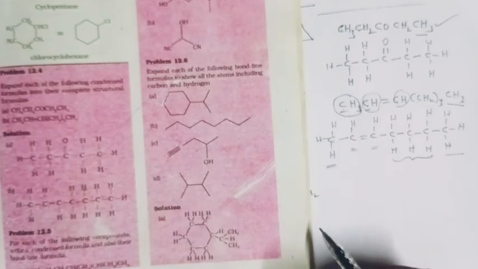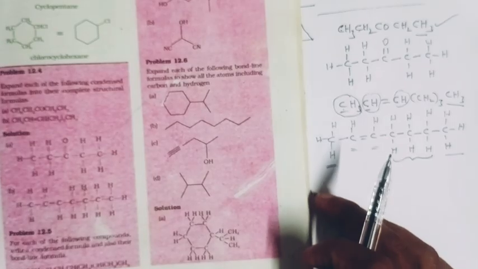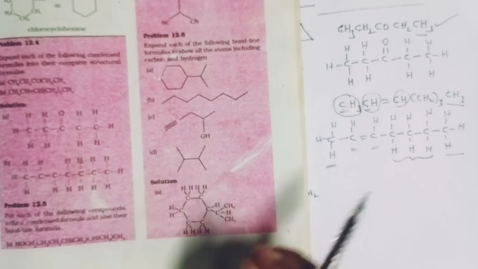Okay, and after that one more problem is given here: for each of the following compounds, write a condensed formula and also their bond length formula. So here structures are given and we are asked to write the condensed formula and bond length formula.